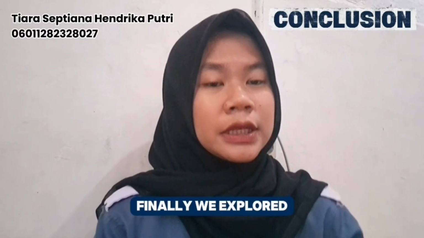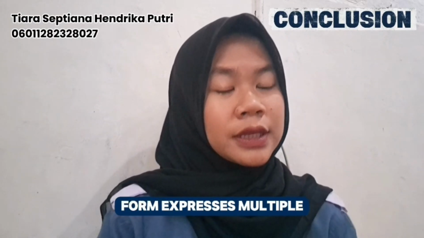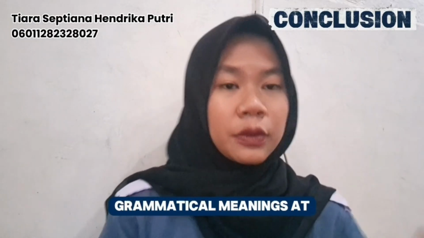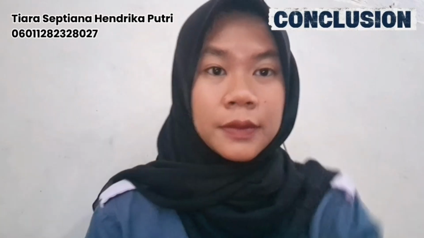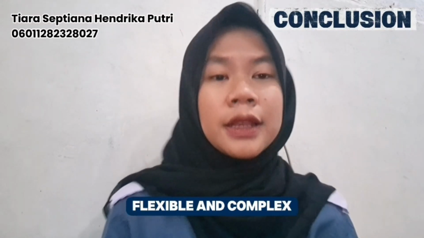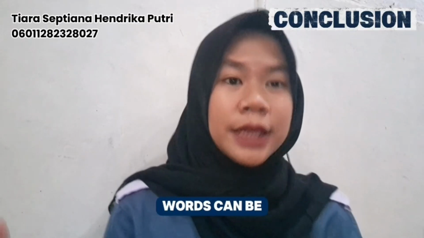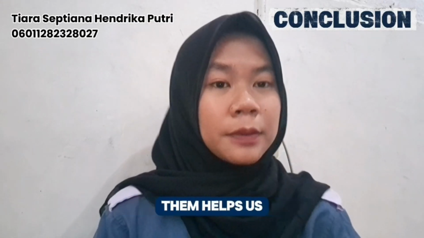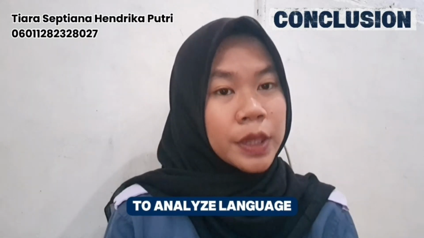Finally, we explored the portmanteau morph, where a single form expresses multiple grammatical meanings at once. In short, these concepts show us how flexible and complex the structure of words can be, and how understanding them helps us to analyze language more clearly.